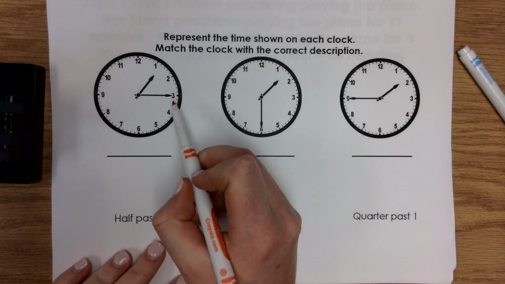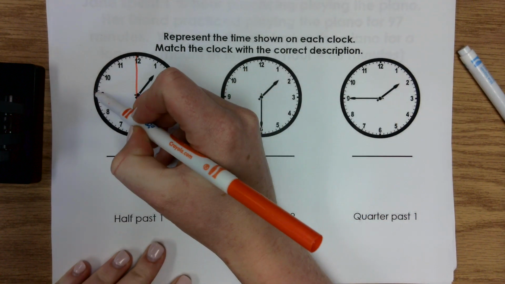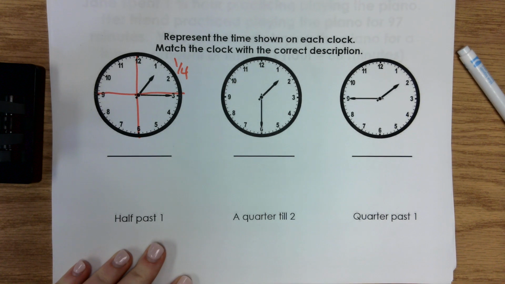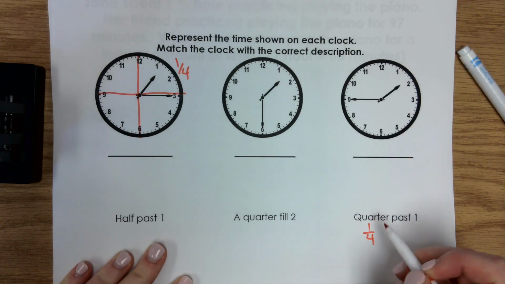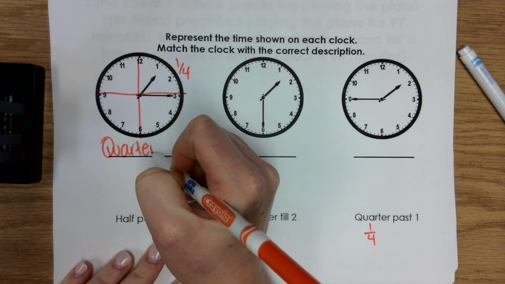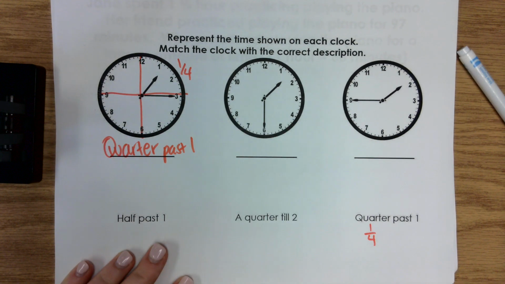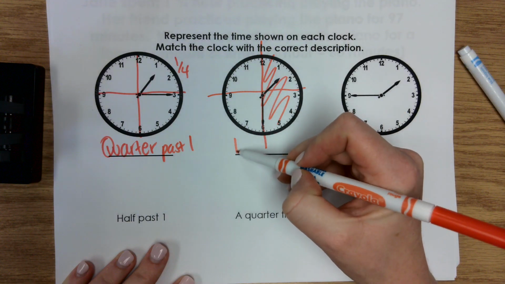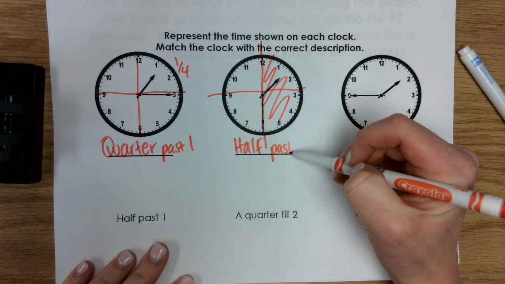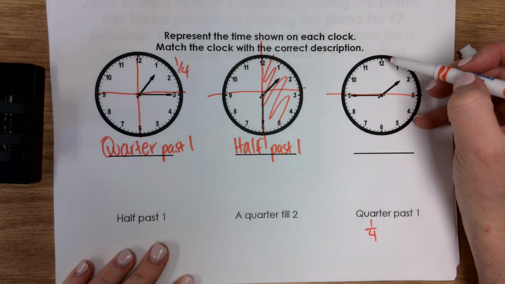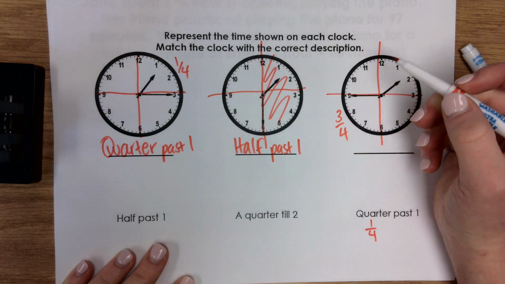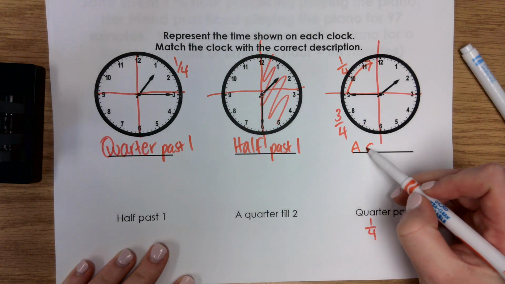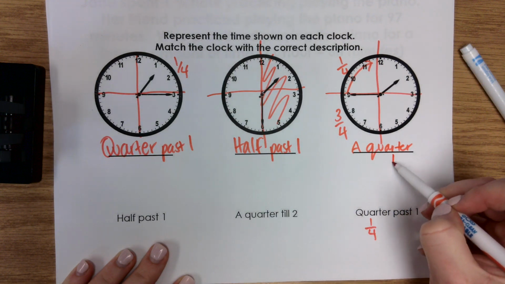Alright, so looking at this first clock, we see that we are about 1/4 past 1 o'clock. So 1/4 is the same thing as a quarter, so this would be quarter past 1. This one is about halfway past 1, so we are at half past 1. And this one is about 3/4 of the way, or 1/4 till we get to 2 o'clock. So this would be a quarter till 2.